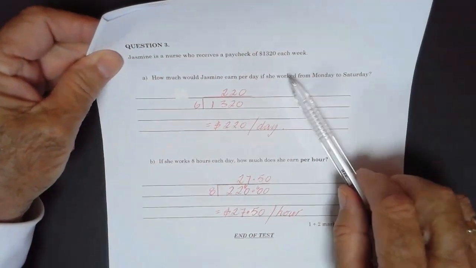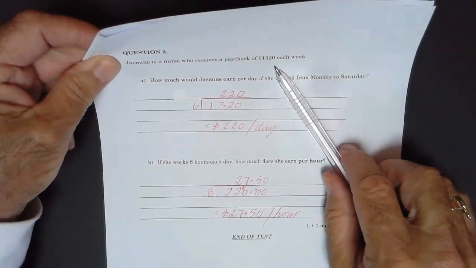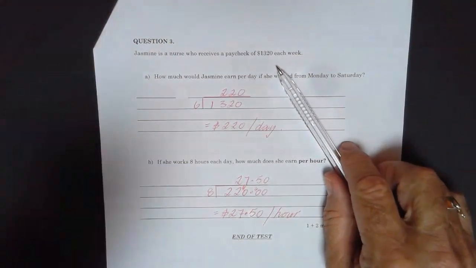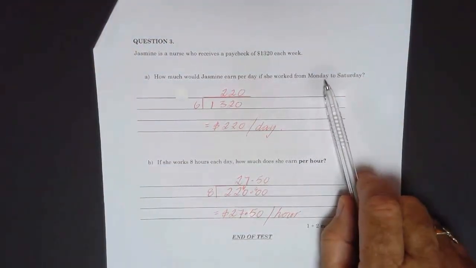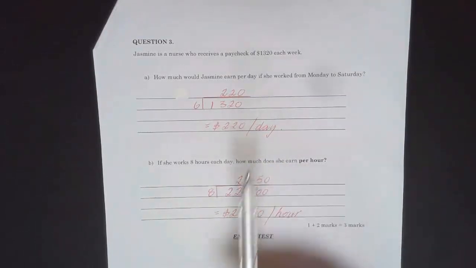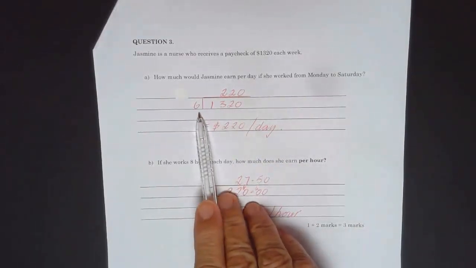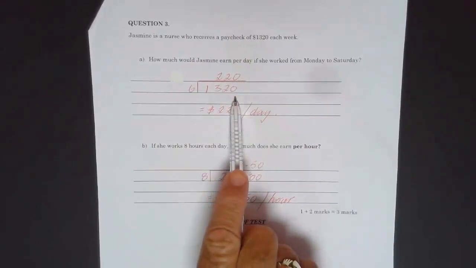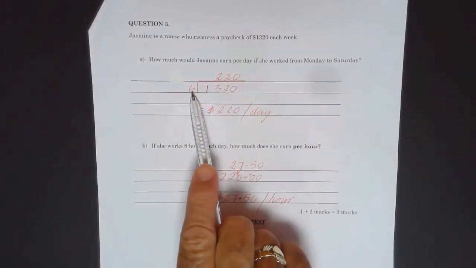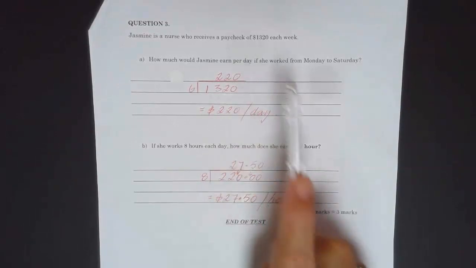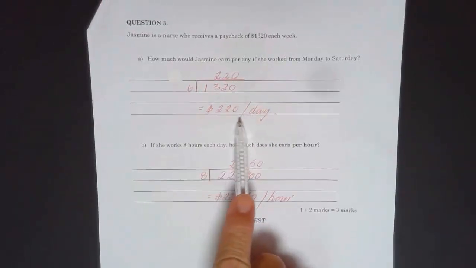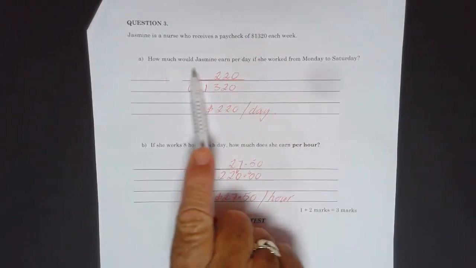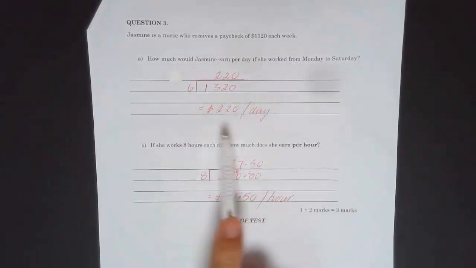Jasmine is a nurse who receives a paycheck of $1,320 per week. Right, she works for 6 days. If she gets that total, how much does she get? So you divide by 6. Notice that I've answered the question as well. I've laid it out neatly. There's my total divided by 6 and across there, and that equals $220 a day. Right, that's the question. How much does she get per day? And I've answered the question.